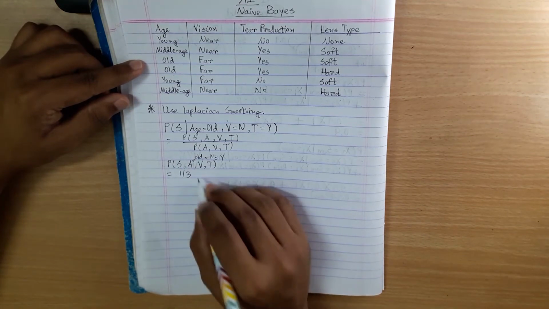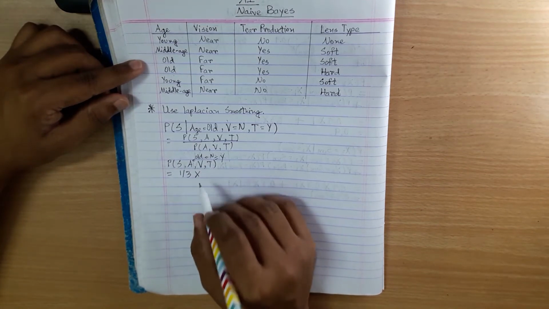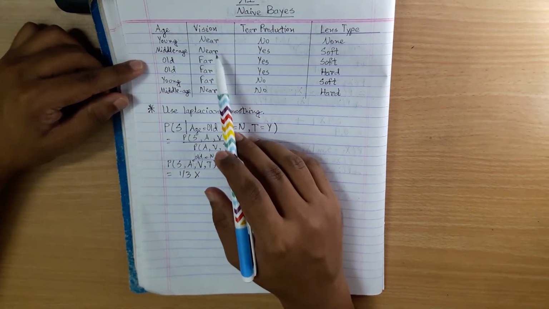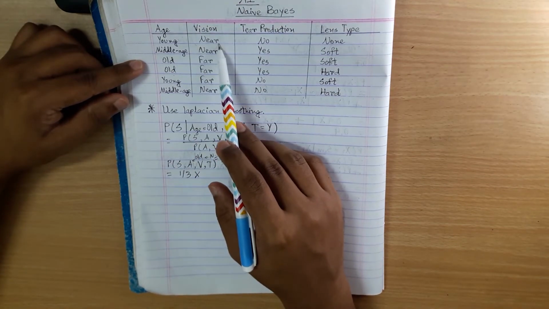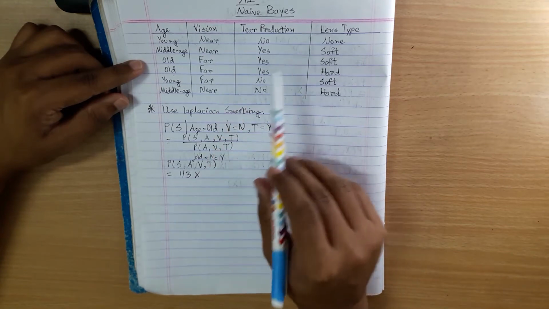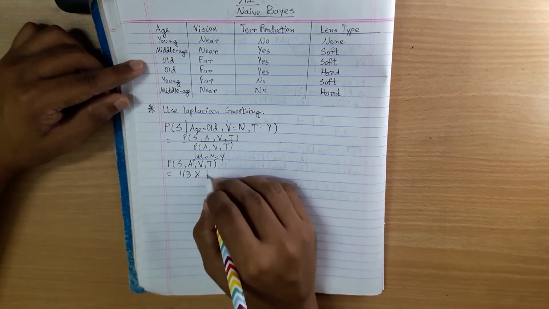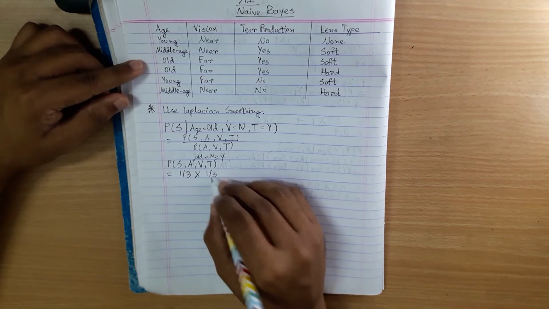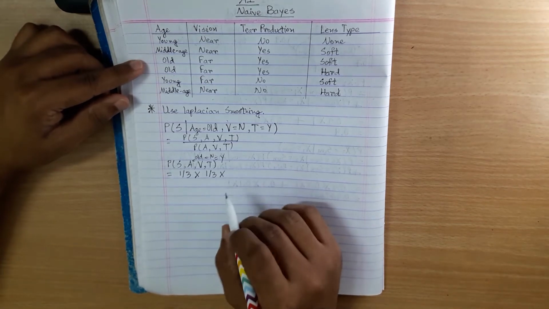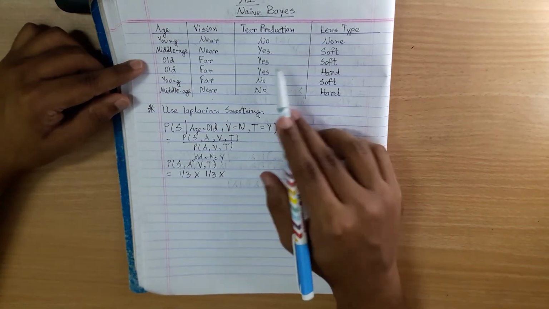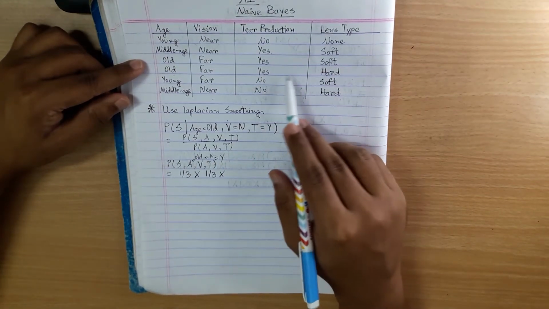1 by 3 times the vision is near and soft: near, none; near, soft; near, hard. So 1 by 3. Okay, so the number of softs times tear production is yes: yes soft, yes hard.